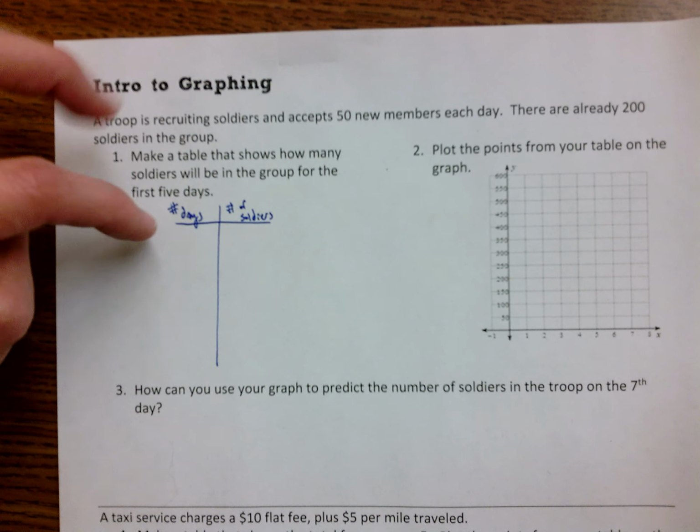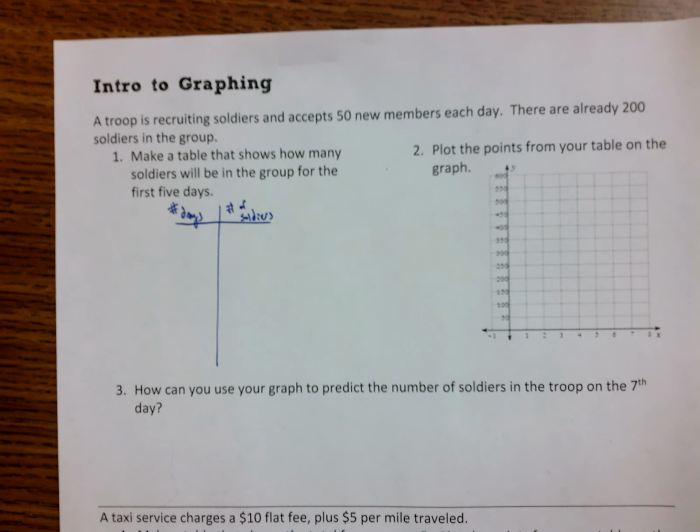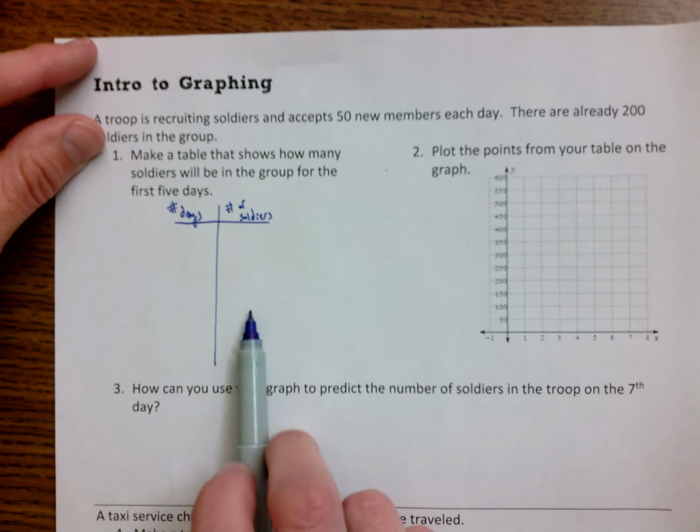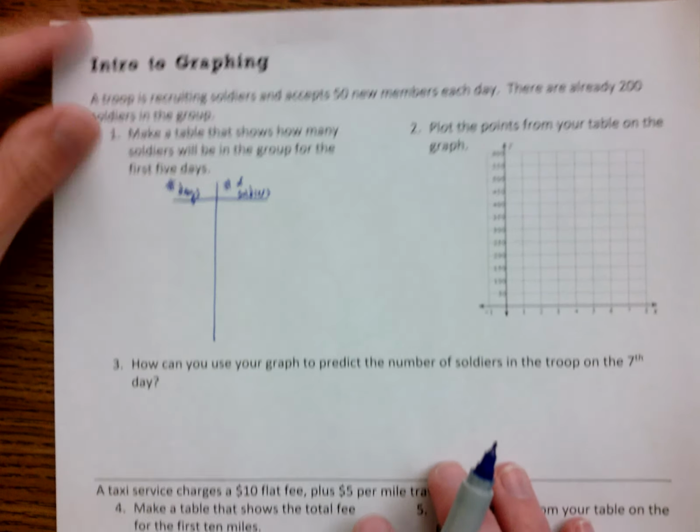I put the number of days on this side because time is pretty much always going to be your x coordinate. It's always the one on the left because time is usually the thing that changes other things. The number of soldiers doesn't change time. You can't take some soldiers away and have the time of day go back. It's not how it works. So as time goes on, the days change the number of soldiers. That's why we set it up this way.